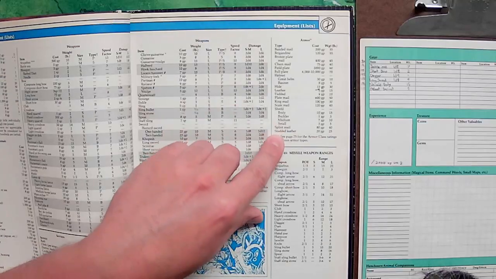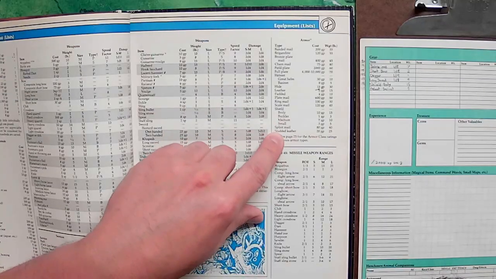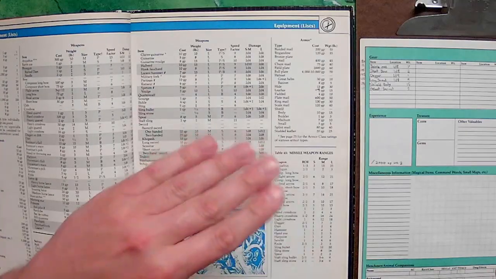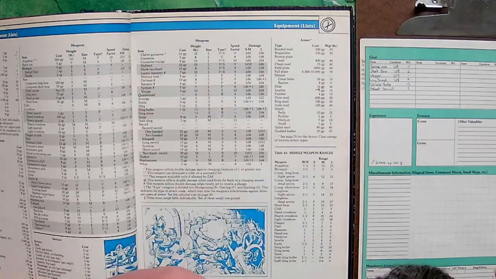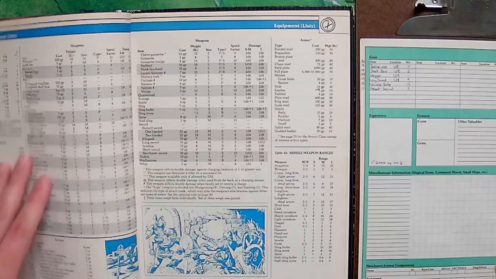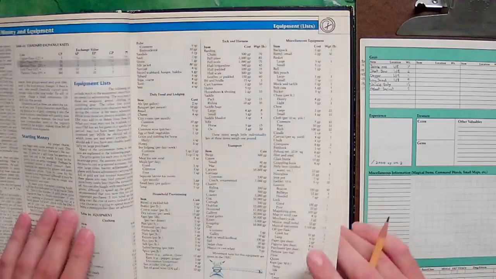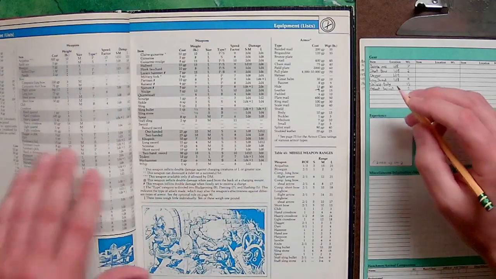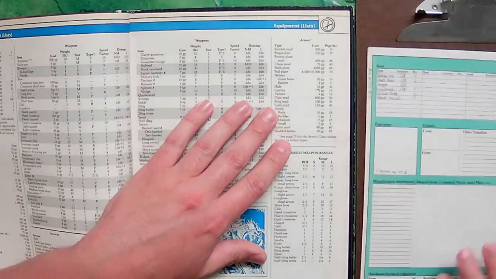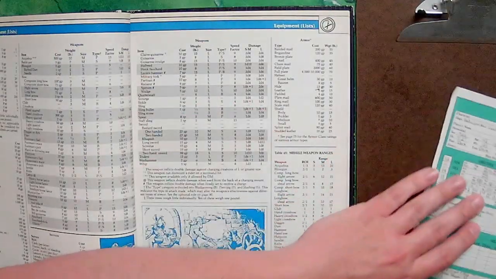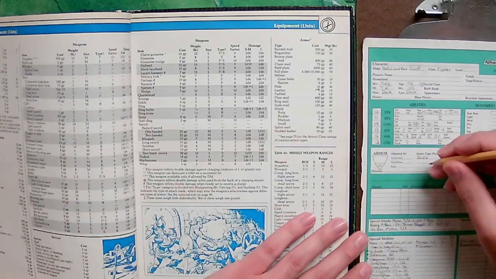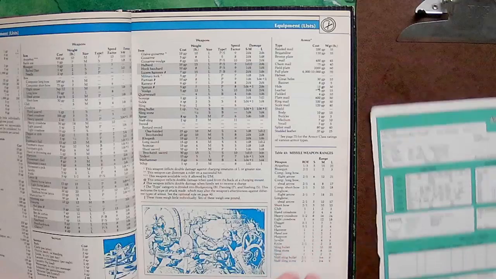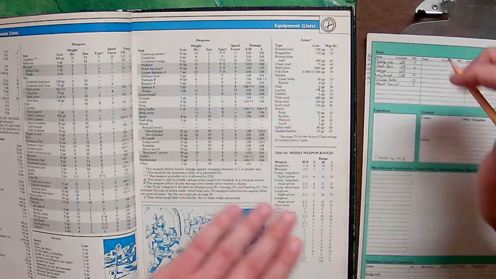Splint mail, studded leather. I'm thinking if we have a helmet, let's do kind of a middle of the road armor without spending too much more, because we have all this adventuring gear we can look through. We definitely need that stuff, plenty of that. So let's add the helmet to the options here, or to the list here. We have helmet. Okay.